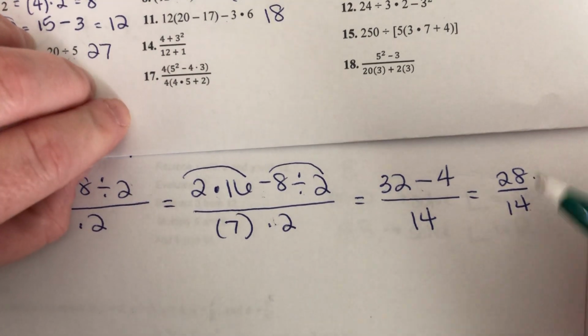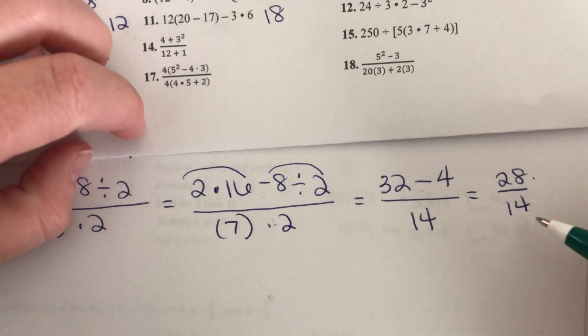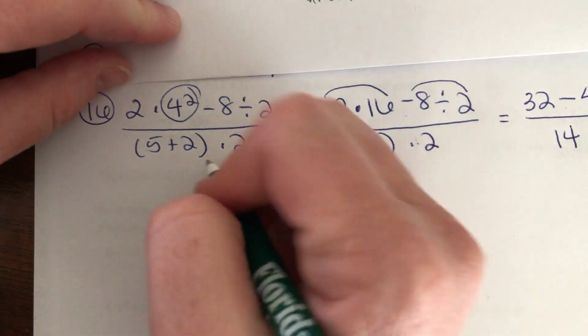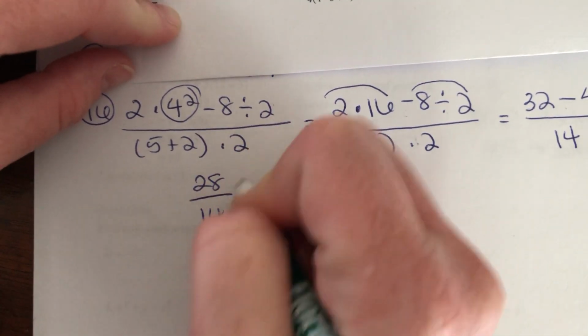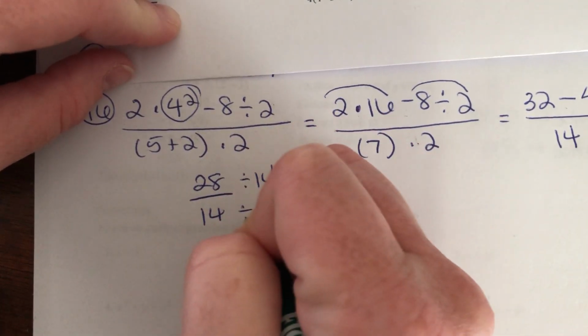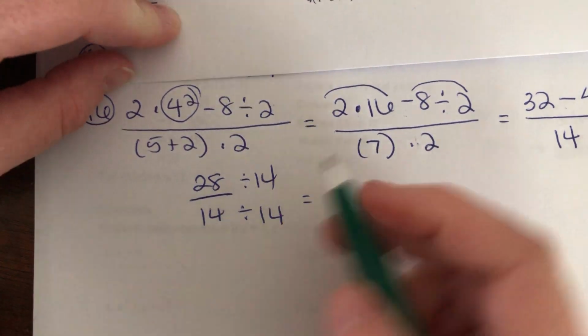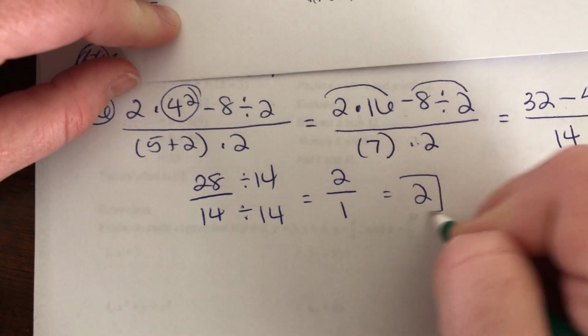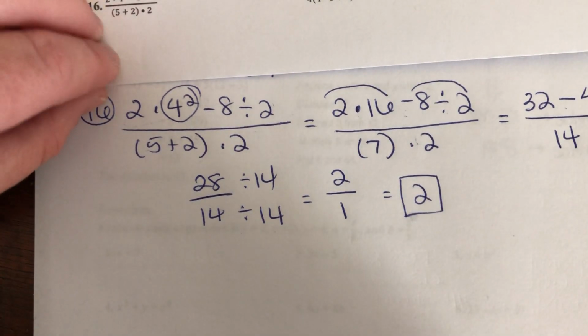Now I can actually do something about that fraction. Can I simplify? Yes, I can. I can divide the top and the bottom both by 14. And when I do that, 28 divided by 14 is 2. 14 divided by 14 is 1. So my answer is 2 for all of that.